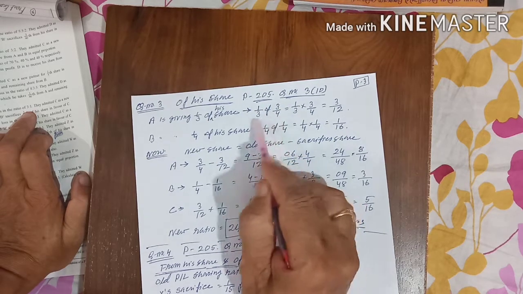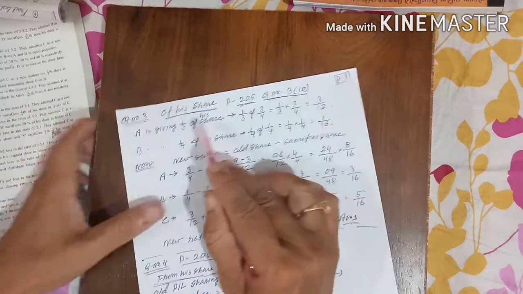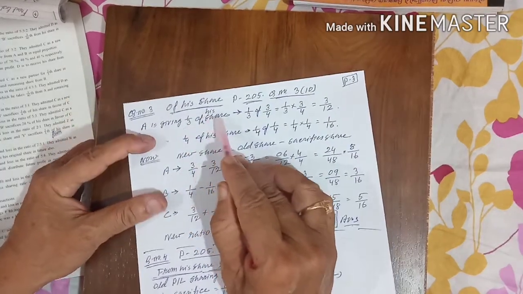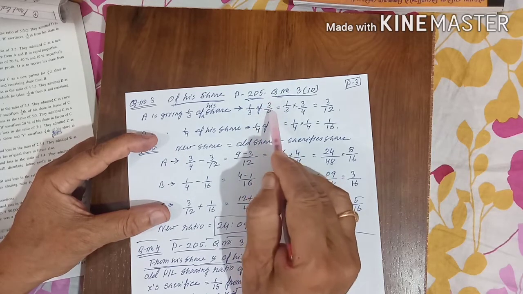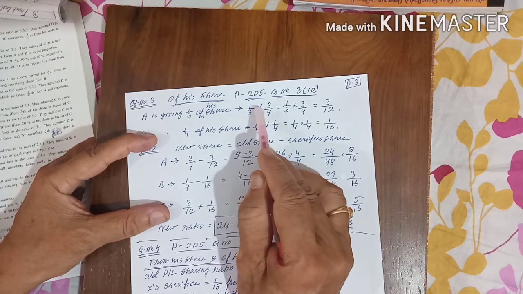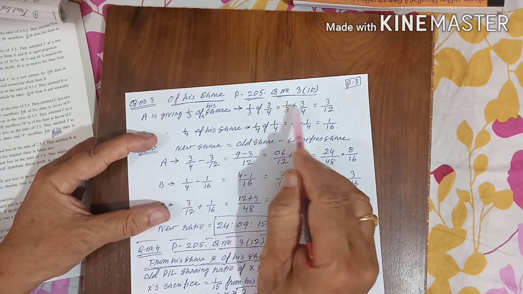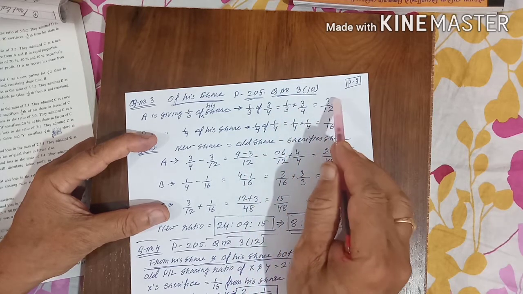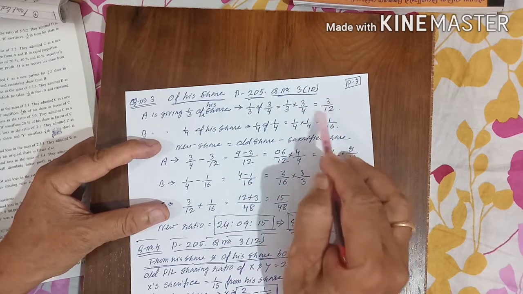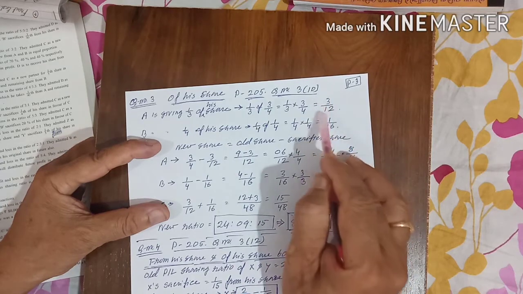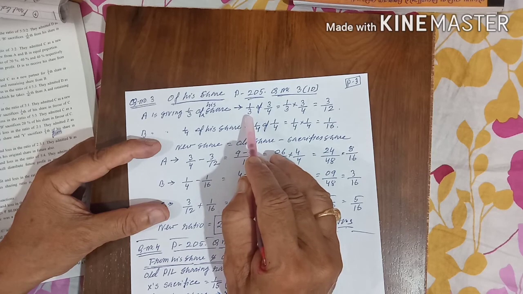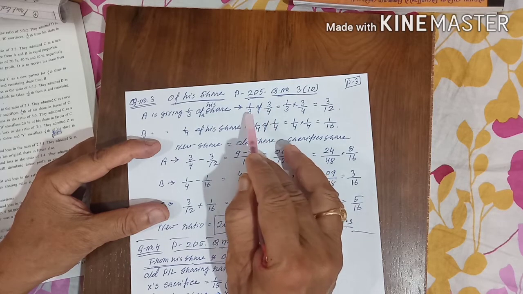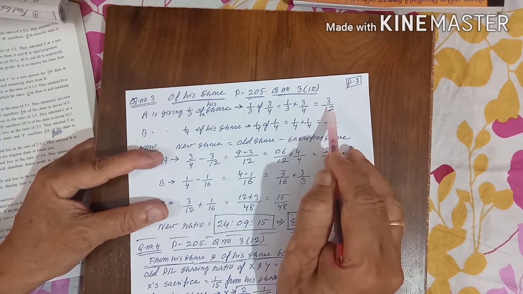This is the meaning of that. And "of" means multiplication. So 1/3 into 3 by 4 is 3 by 12. So A is actually giving 3 by 12, not 1/3. Keep it in mind: A is not giving 1/3, A is giving 1/3 of his share, which means 3 by 12.